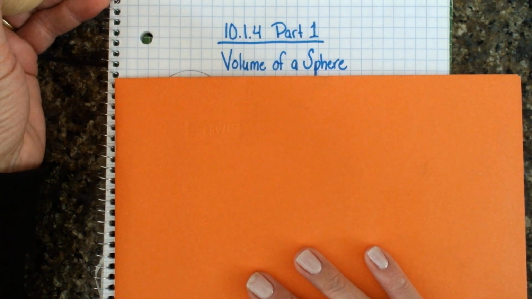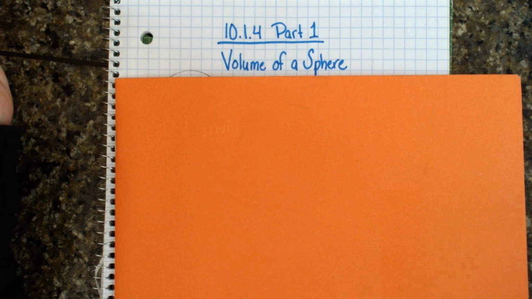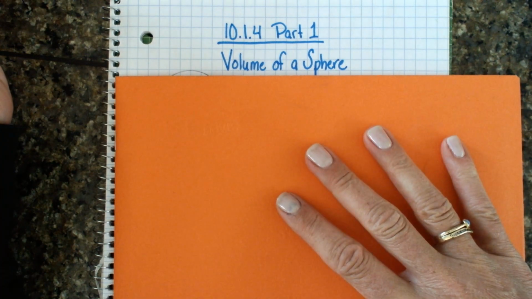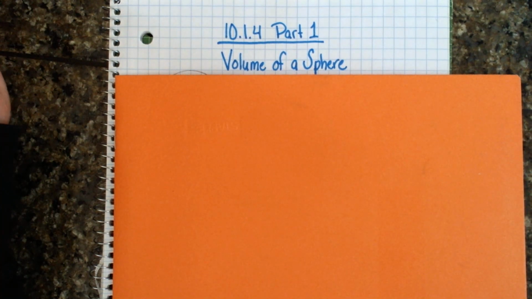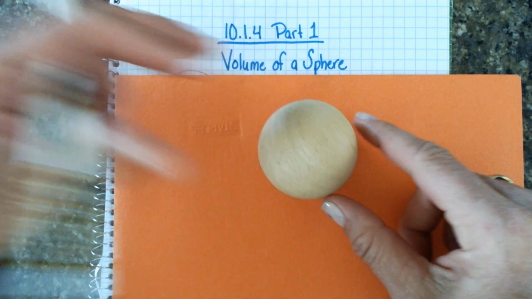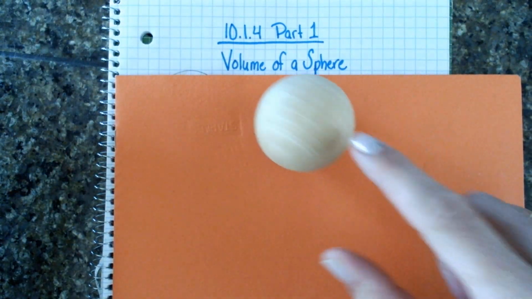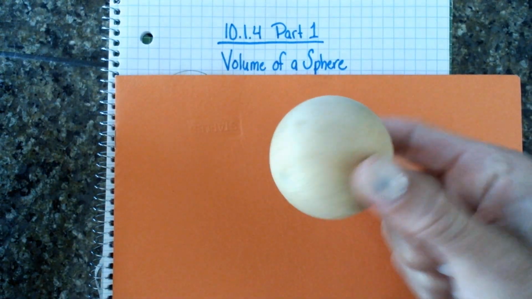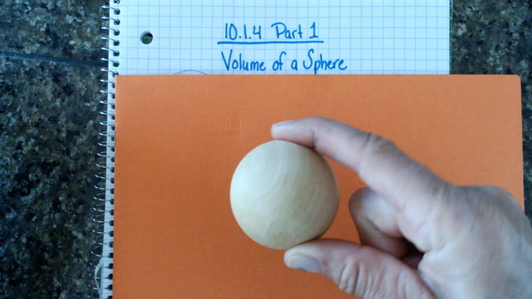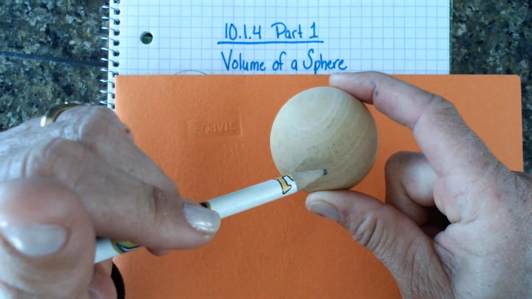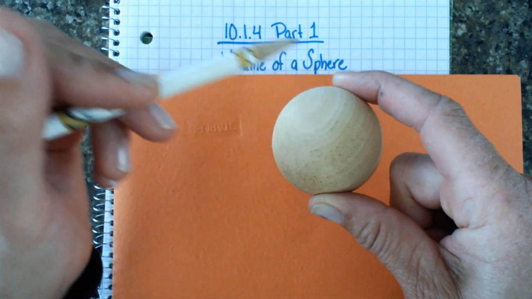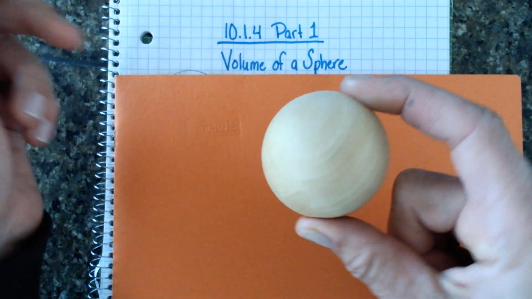Hi everybody, today we are doing lesson 10.1.4 part 1, and in this part of the lesson we are going to focus on finding the volume of a sphere. So a sphere is any shape that is really a ball, a three-dimensional circle. If you go to the center point, the distance from the center out to the edge of the circle is the same anywhere around the entire sphere.